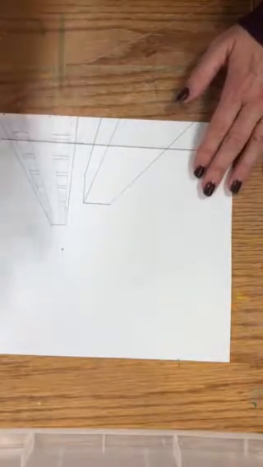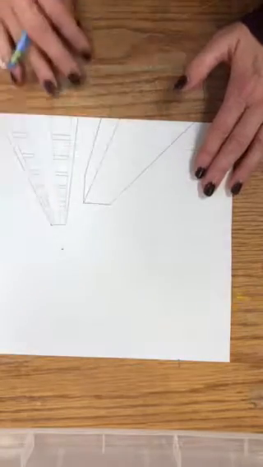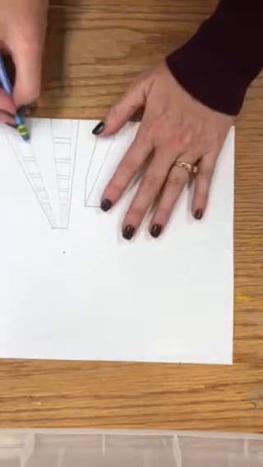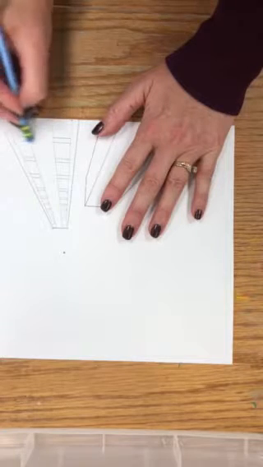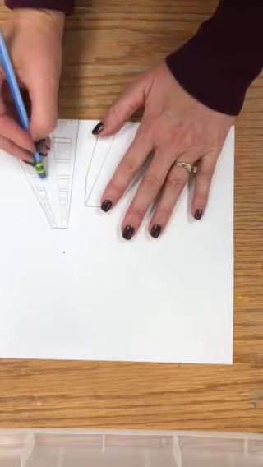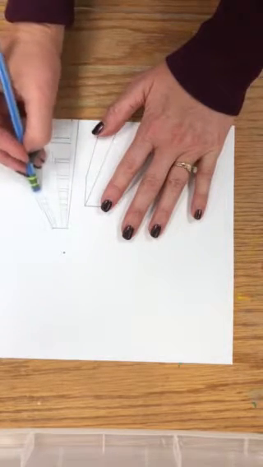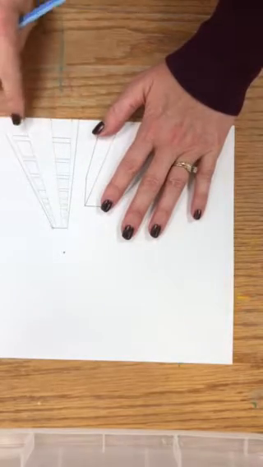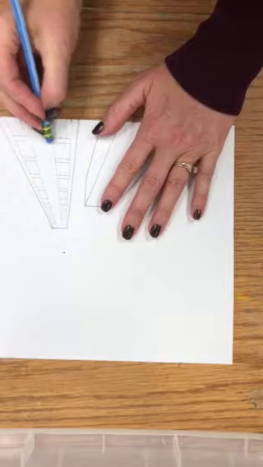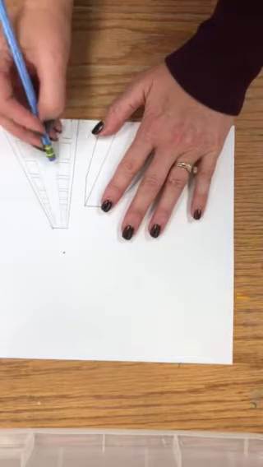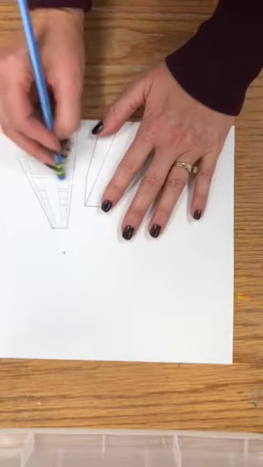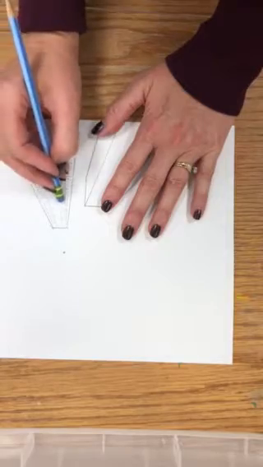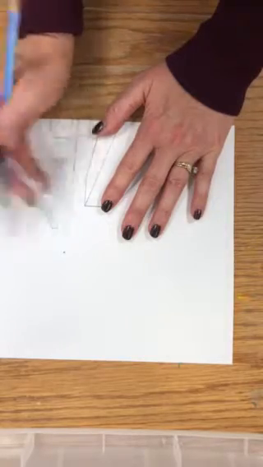But you might want to use the ruler to make them look really neat and straight. Then for the spaces in between, you might do this and erase that little line on either side in between. So it looks like you have a row of windows that goes way up into the top. And this helps create the optical illusion of space in your drawing.